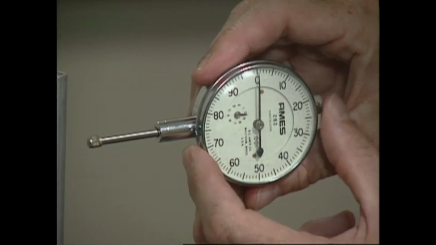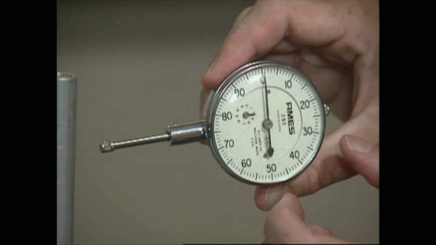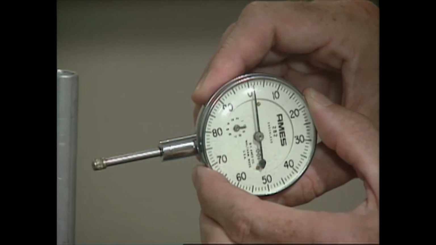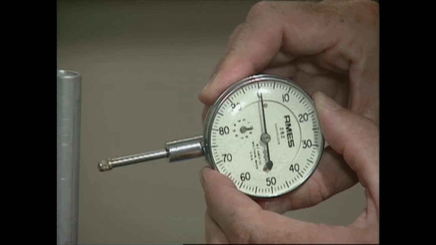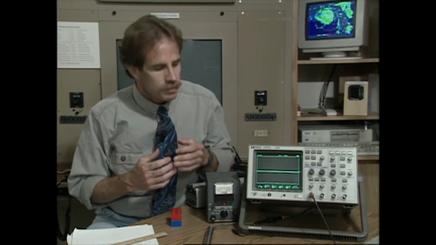Now, because the mechanism is very fine, sometimes the needle zero position will shift. And you can see that I can just rotate the dial here to re-zero the instrument. Now, for some applications, you want an electrical output rather than a mechanical output of position. And there are different ways you can do this.